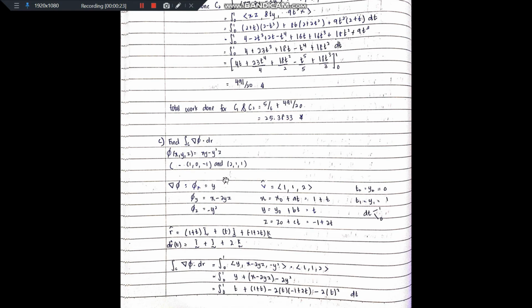Then we find the direction, which is 2 minus 1, 1 minus 0, and 1 minus negative 1. Then we find x, y, z with the formula x naught plus at, y naught plus bt, z naught plus ct, and we can use the value of y to find the limit for t, which is 0 to 1.